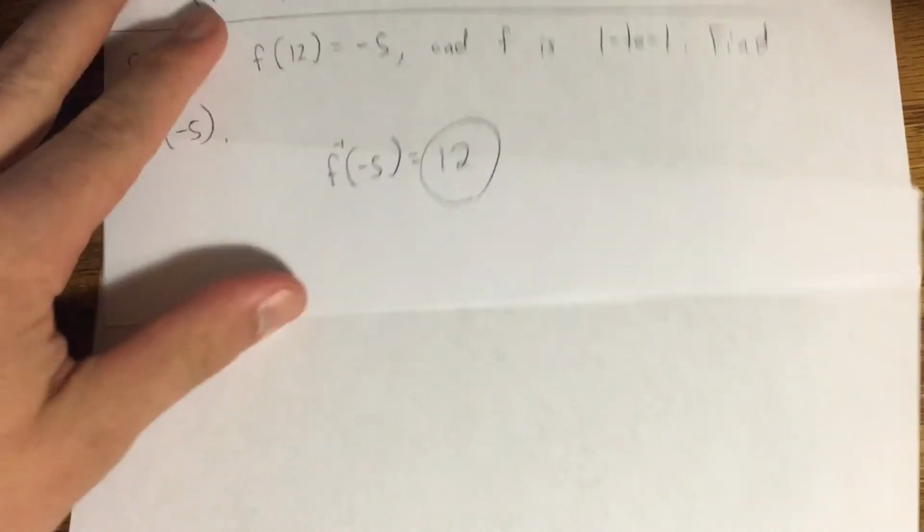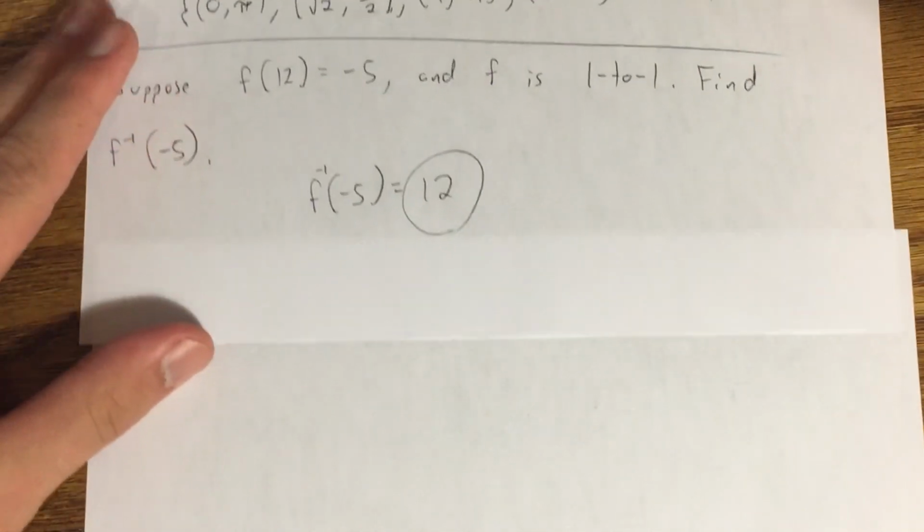I want to show what the role of an inverse function actually is. If we compose a function with its inverse, if such a thing exists, then we should get back to the original input. Here's what I mean by that. Let's take this previous example that we did.